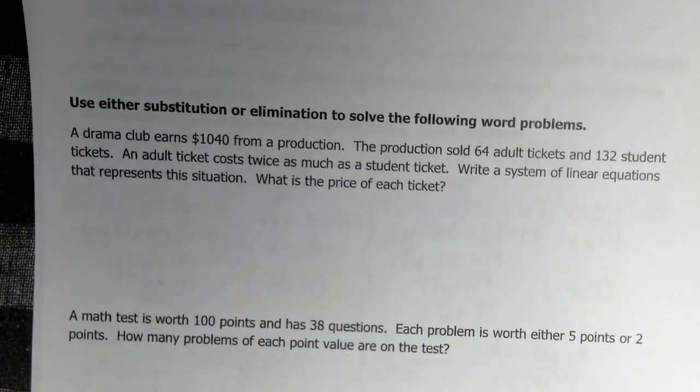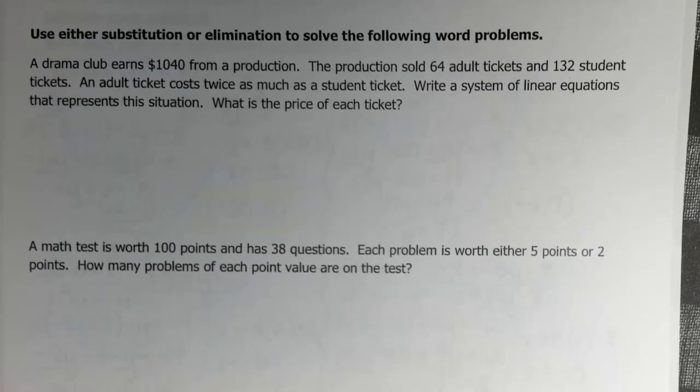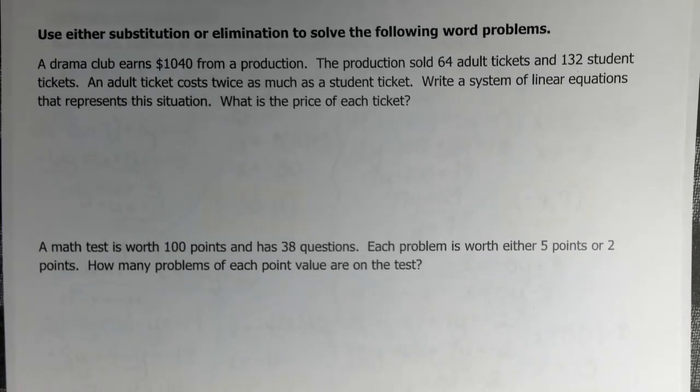All right. Word problems. They're not going to go away. Fractions and word problems do not go away. All right? It says a drama club earns $1,040 from a production. The production sold 64 adult tickets and 132 student tickets. An adult ticket costs twice as much as a student ticket. Write a system of linear equations that represents this situation. What is the price of each ticket?